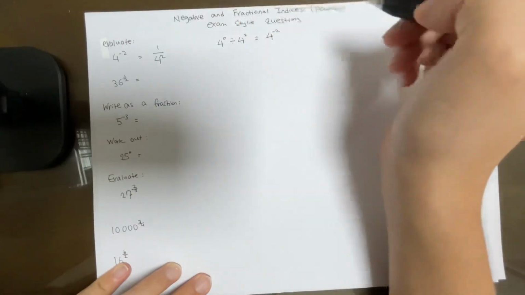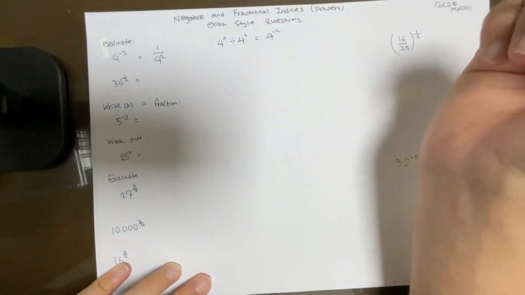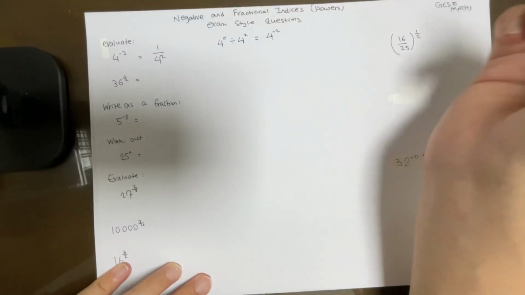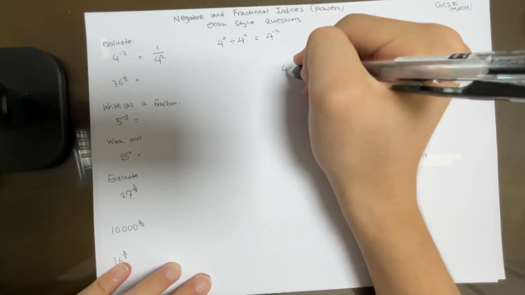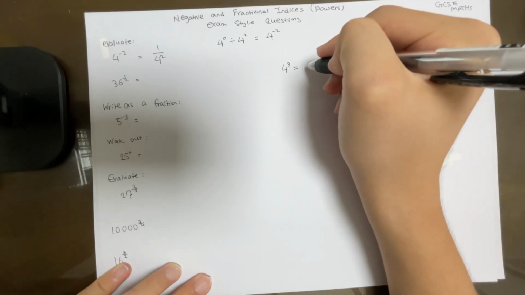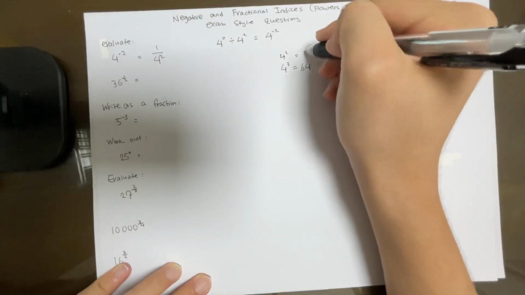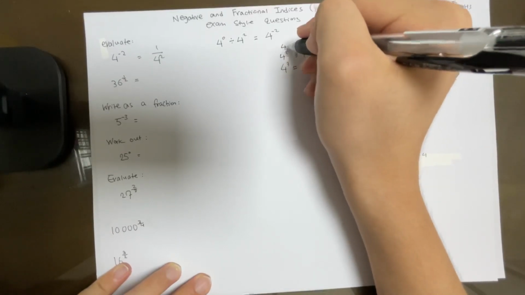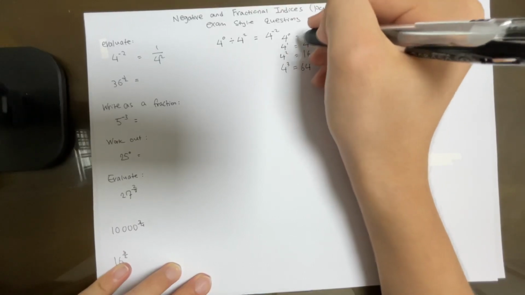Then, what does this 4 to the power of 0 mean? 4 to the power of 0 is 1. Anything to the power of 0 is 1. But the important thing is why. Well, let's take a look at this. 4 cubed is 4 times 4 times 4, which is 64. 4 squared is 4 times 4, which is 16. 4 to the power of 1 is 4. What do you think 4 to the power of 0 is then?